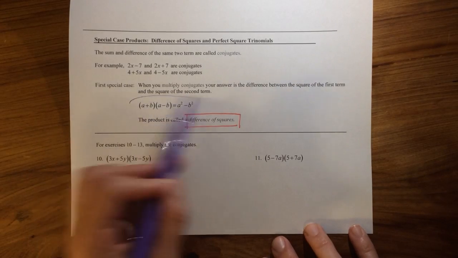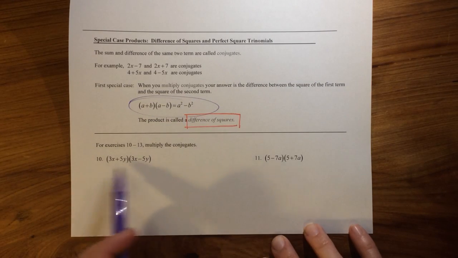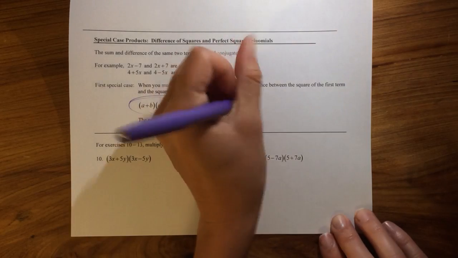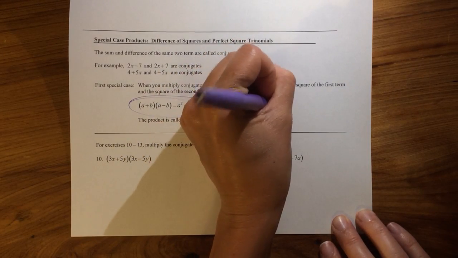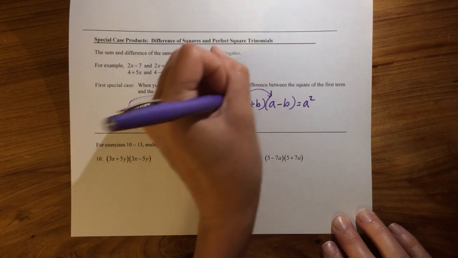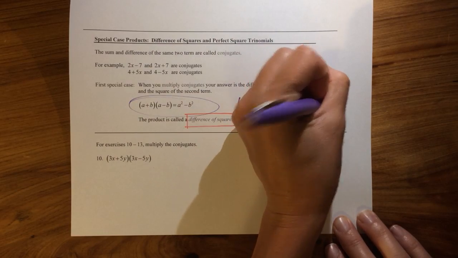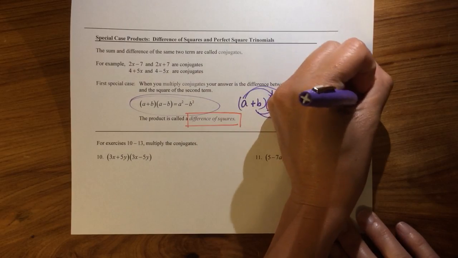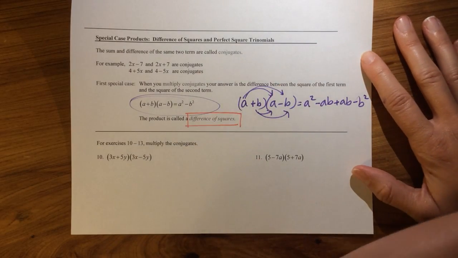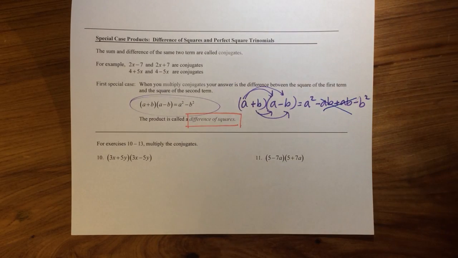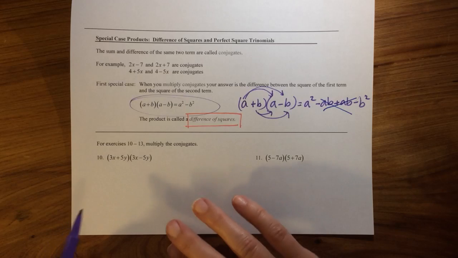What's nice is that if we know this pattern, we can easily multiply these things together because we know that the middle terms are going to cancel out. So if I show you (a plus b) times (a minus b), you've got a times a, which we know is a squared, then negative ab, then plus ab, and then minus b squared. So the pattern is that every single time your middle two terms reduce to zero. They will always zero each other out.